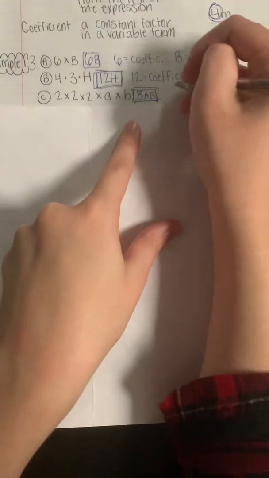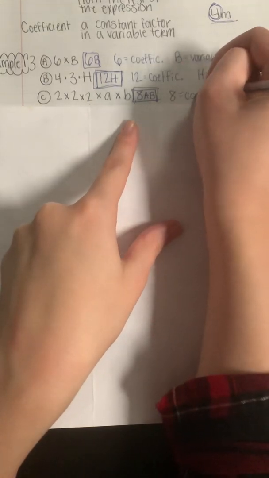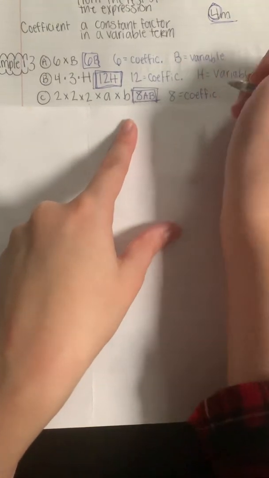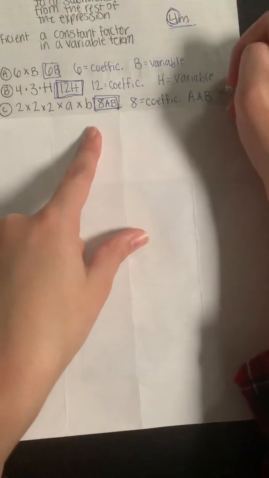I don't know what A is equal to, and I don't know what B is equal to. So I have to show both of those as variables. My coefficient in this term or in this product is still 8. But A and B are both variables.